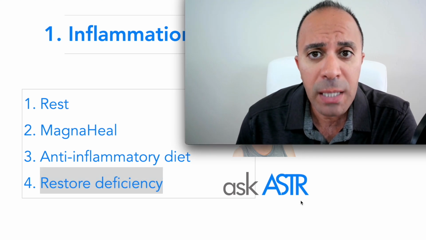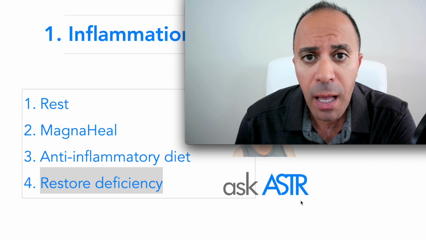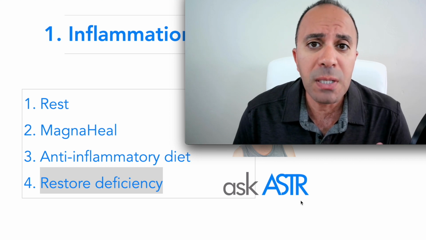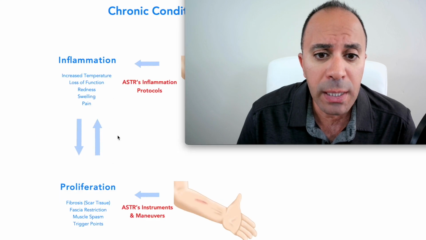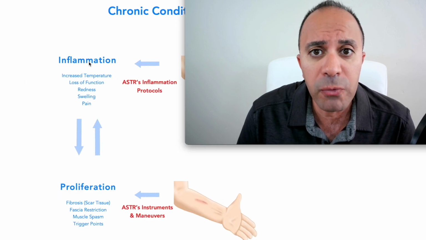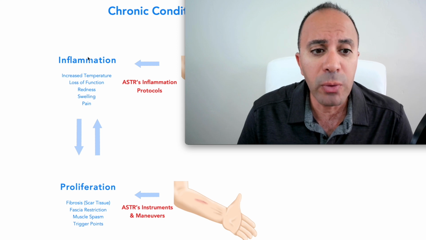It's a free online medical evaluation that can help you figure out what kind of vitamin and mineral deficiencies you might have that slow down your healing and cause you to go back and forth between inflammation and proliferation.